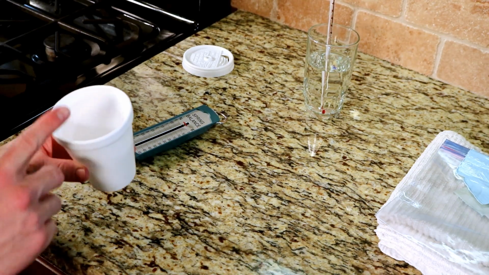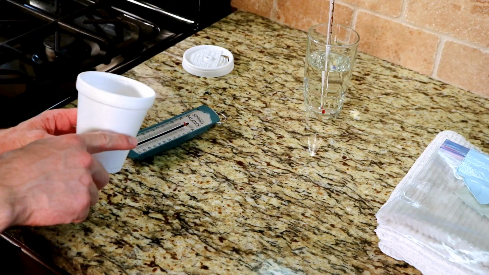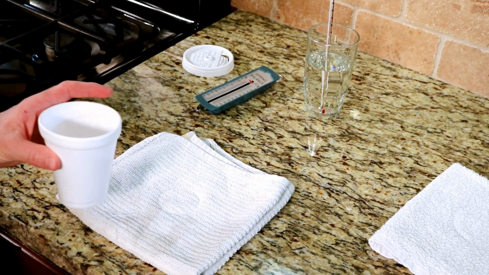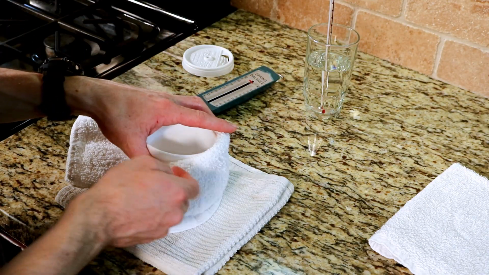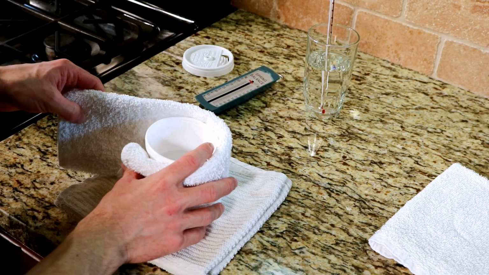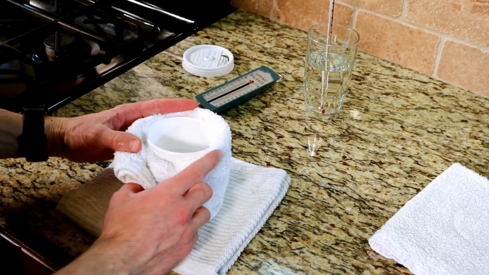Now what we need to do is put some water in our styrofoam cup, so fill it up about halfway with cold water. So what you want to do now is just wrap some towels around your cup, and this will add some extra insulation and keep it from losing heat to the environment or gaining heat from the environment.